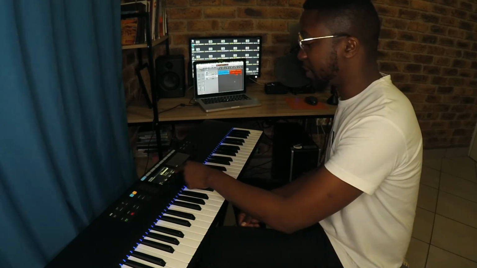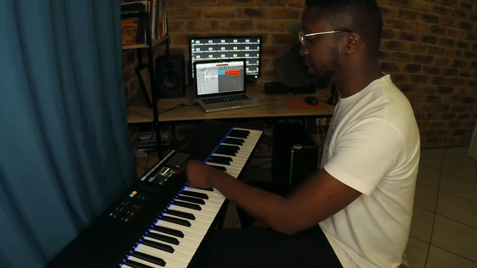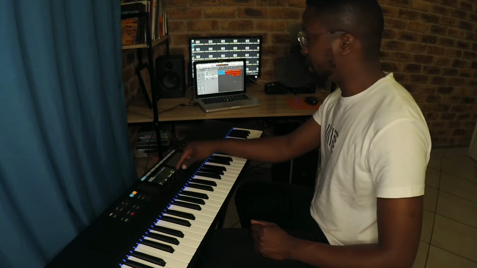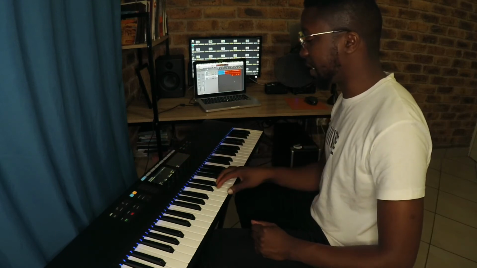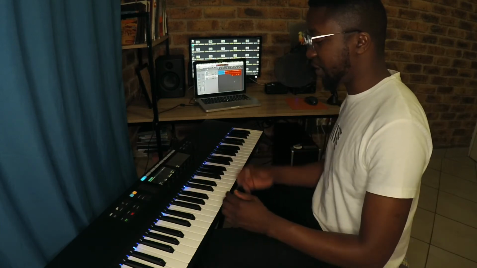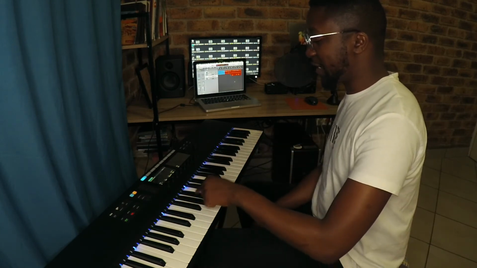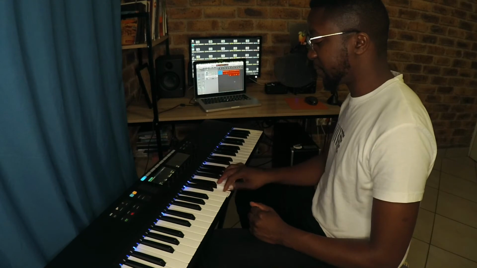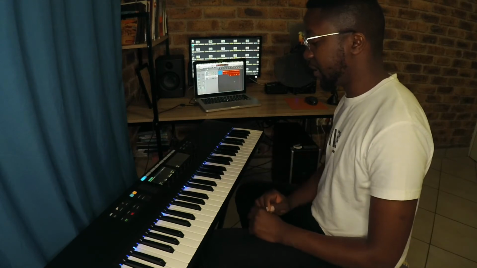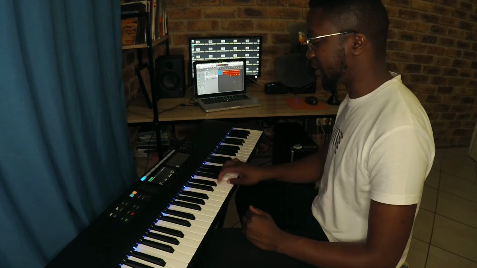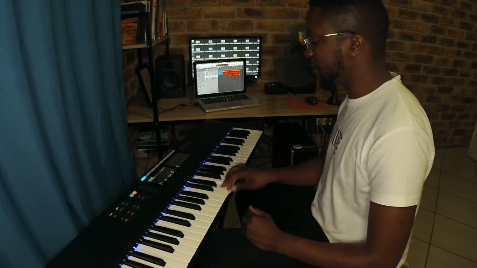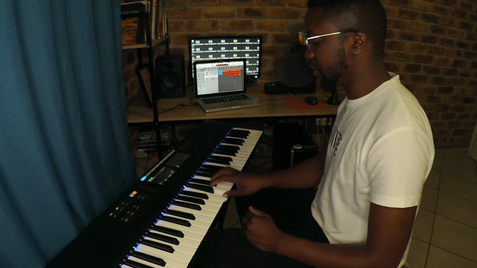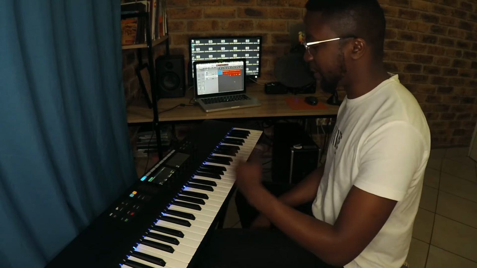I can change the type of scale. I want a jazz scale. Let's say blues minor scale. And I can select how I want the keyboard to play the scale. As you can see, the lights sort of change, and the notes that are not lit don't make any sound. And then the white notes become your entire scale. So as you can see, I'm just playing through each note, and it's playing the scale for me.